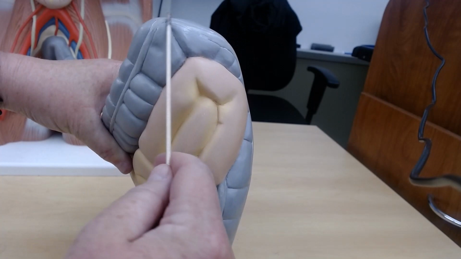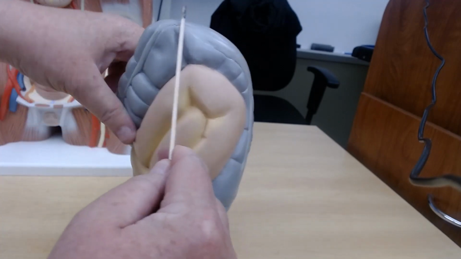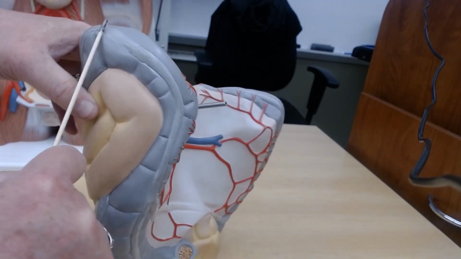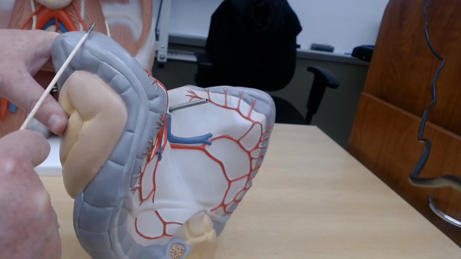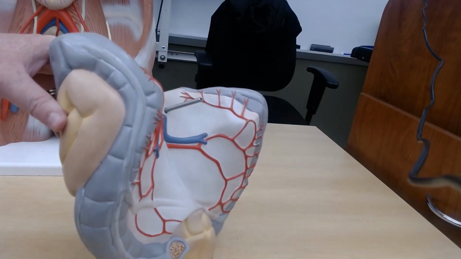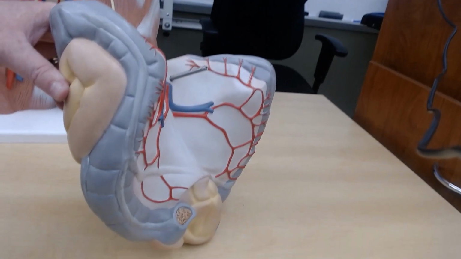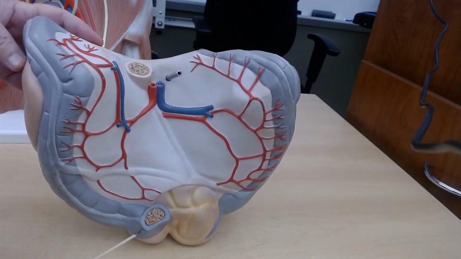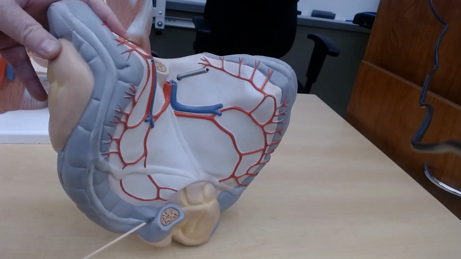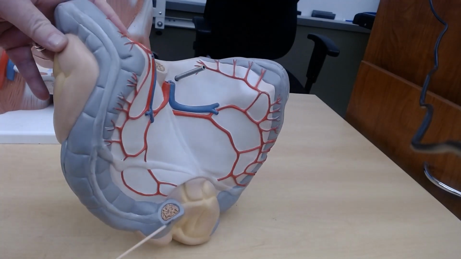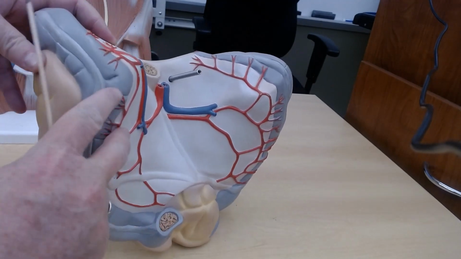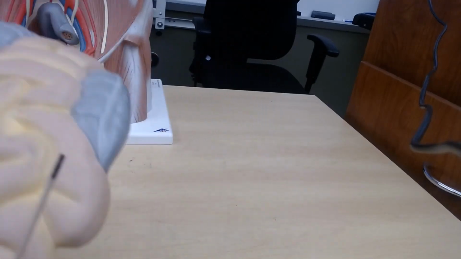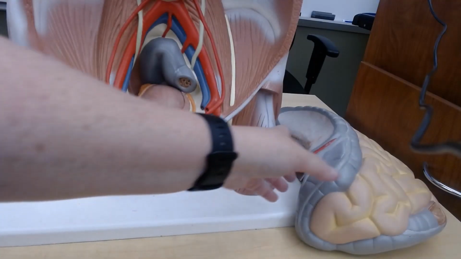So transverse colon until about here. At this point, the colon's going to turn and descend to form the descending colon. So this is all descending colon back here. And right here, I'm just getting to the next portion of the large intestine, which is continued here.